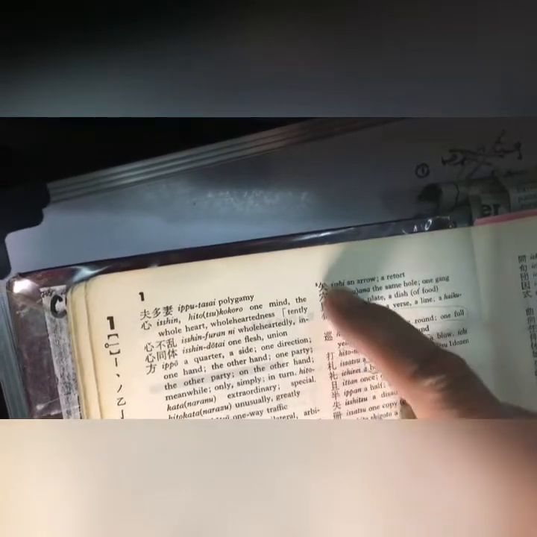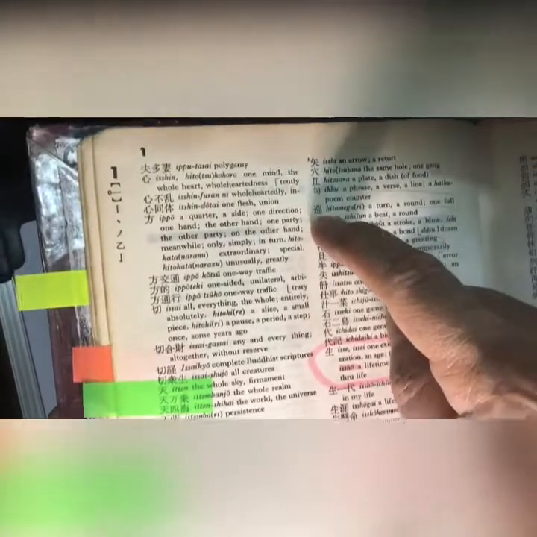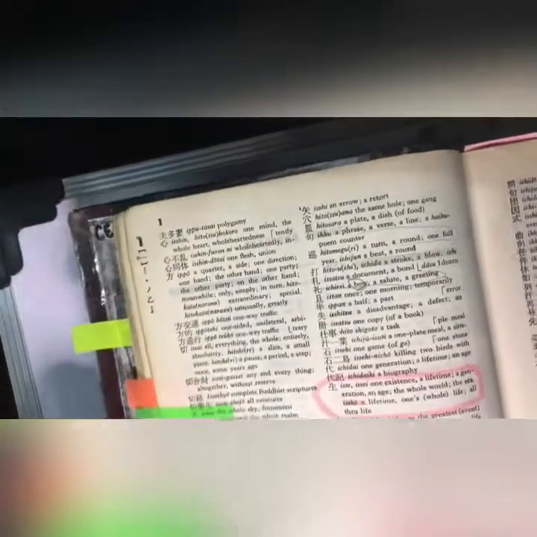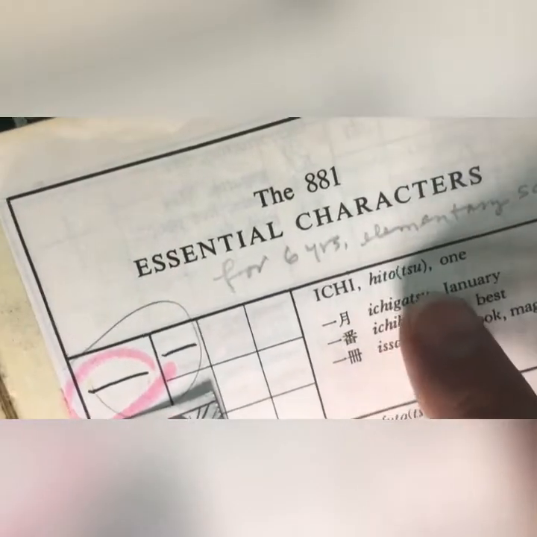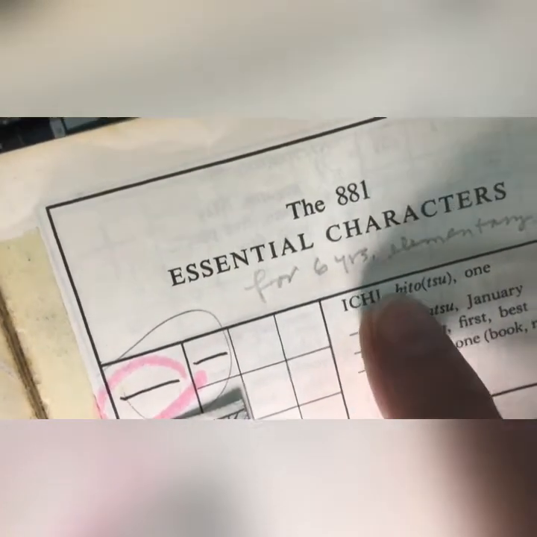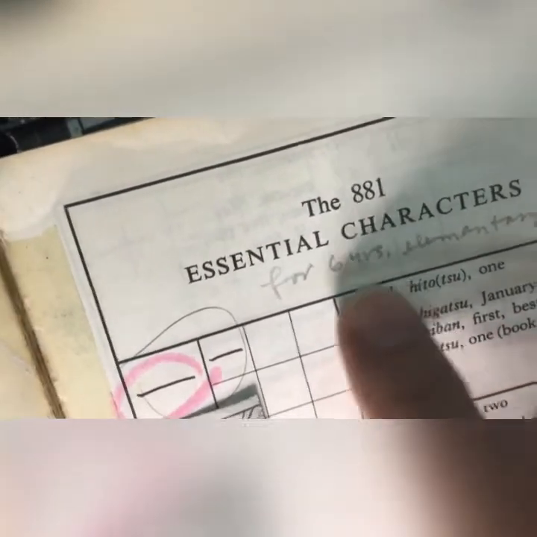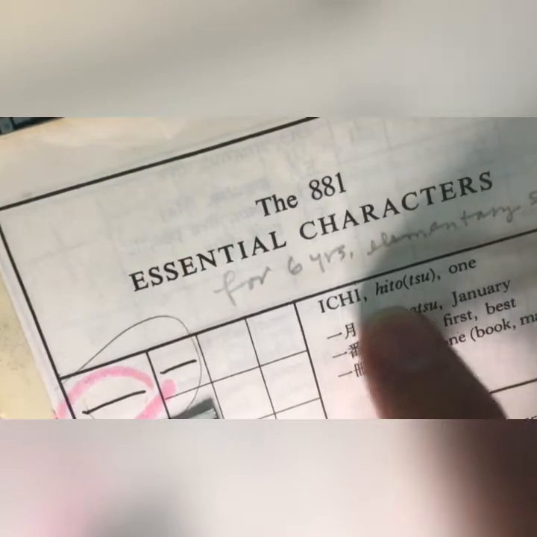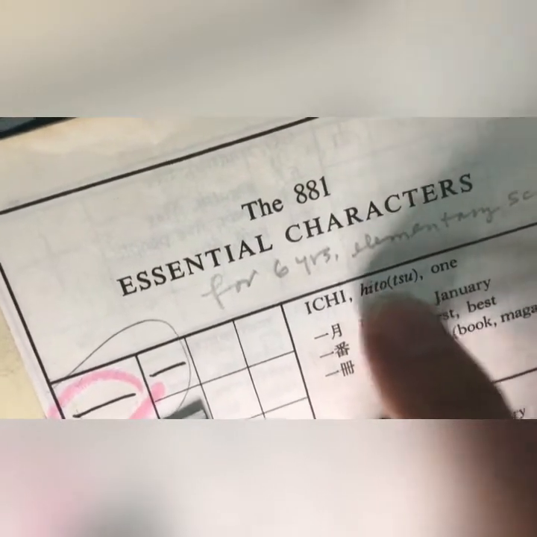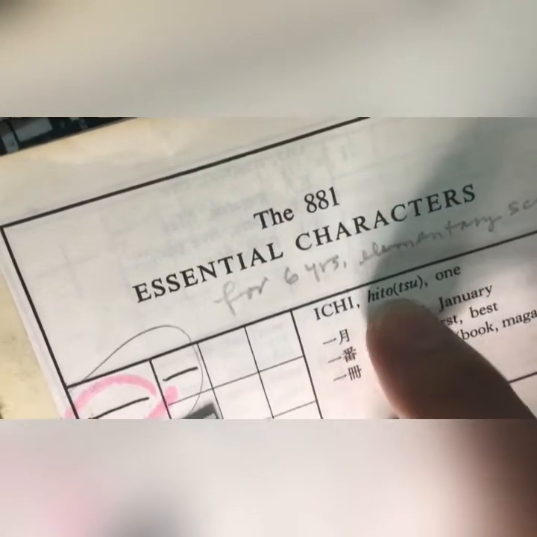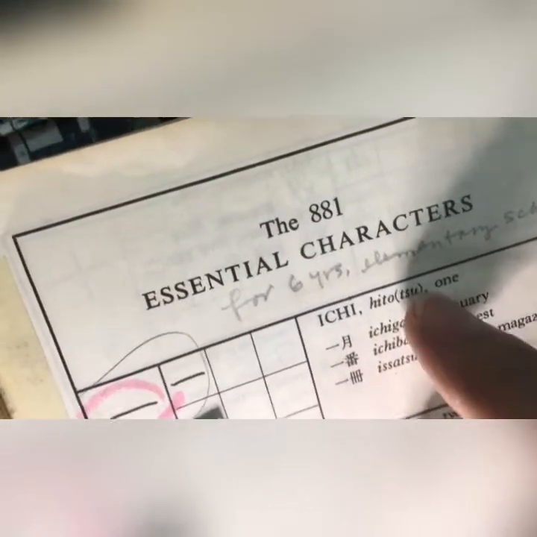Hitosara. Ichi o kaya hitotsu, di ba? Hitotsu. Di ba nakalagay dito? Ichi siya o kaya hitotsu. Yung reading, ayan. Ngayon, pagka-capital letters, onyomi siya, Chinese reading. Pagka small letters, kunyomi ang reading, native Japanese. Hito, tsu, lagyan mo ng hiragana na tsu. So, hitotsu. Ganyan yan.